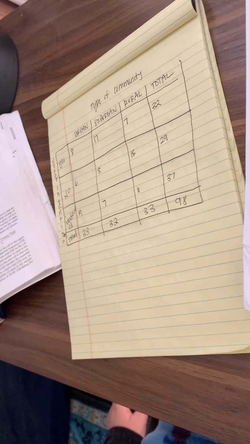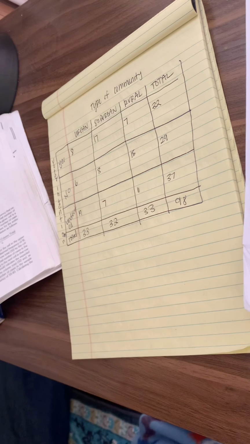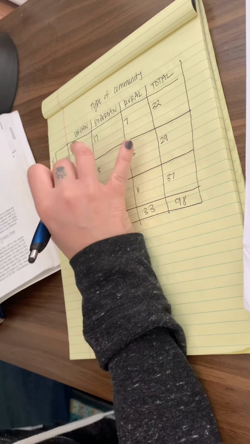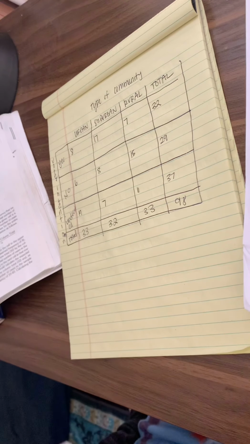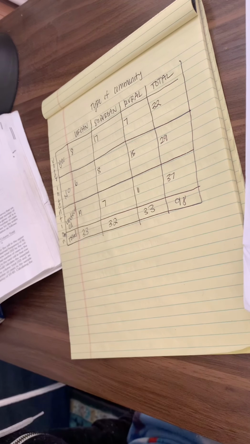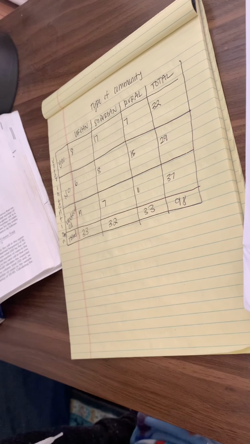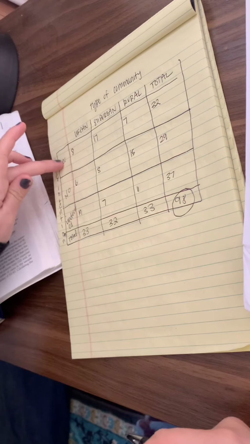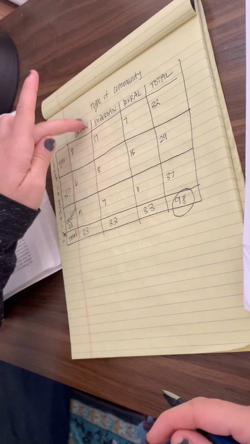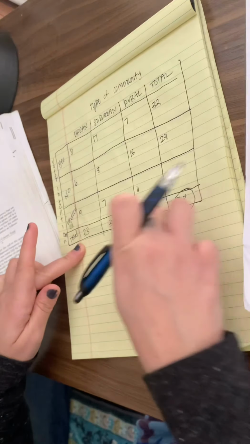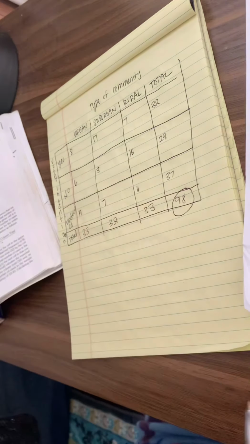Okay, so we found the following. What we have written right here, the information that we got from the sample, are the observed frequencies. We have a total sample size of 98. These are our rows, these are our columns, and these are our marginal totals.